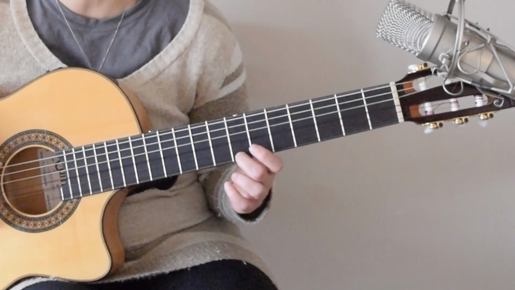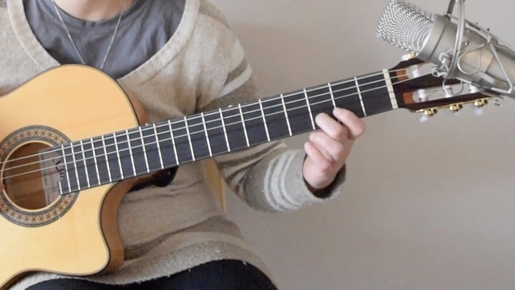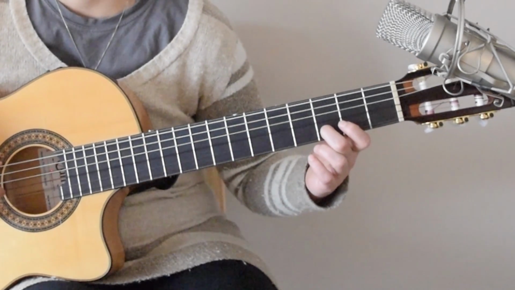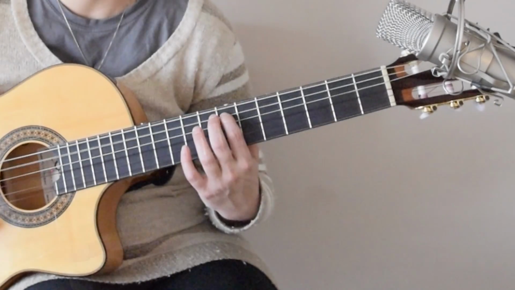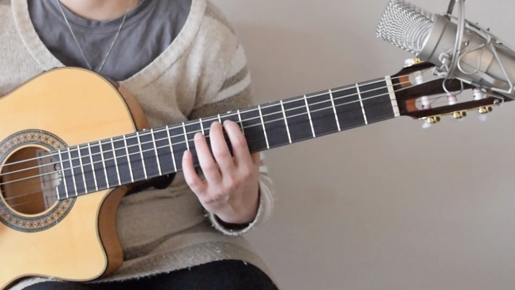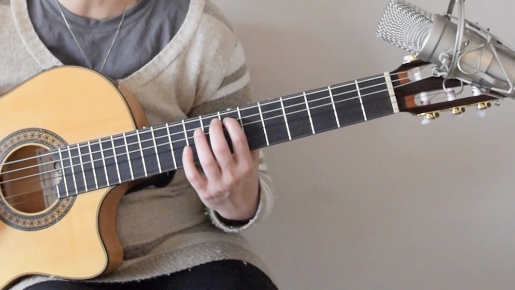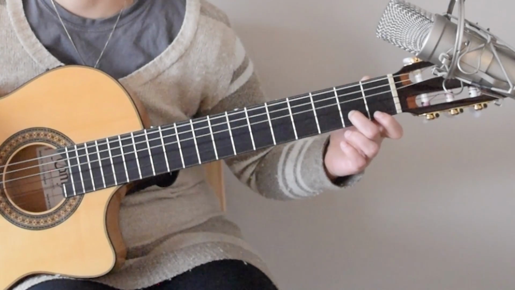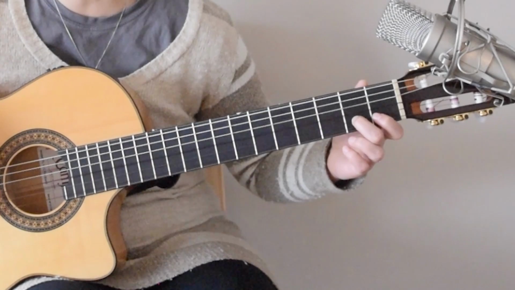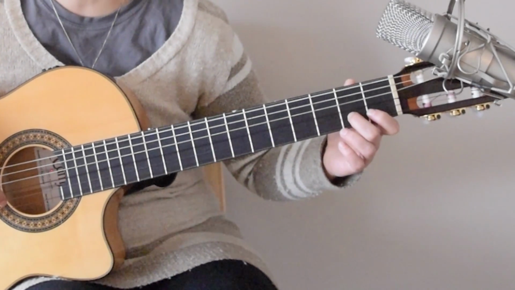This was B. This was D. This was E. This was C sharp or D flat.